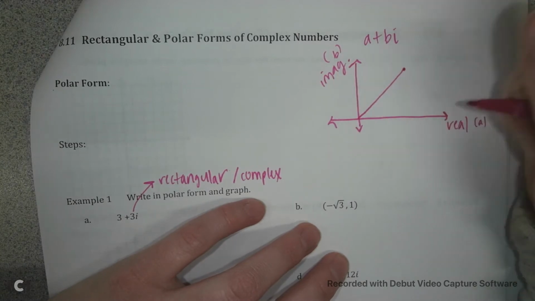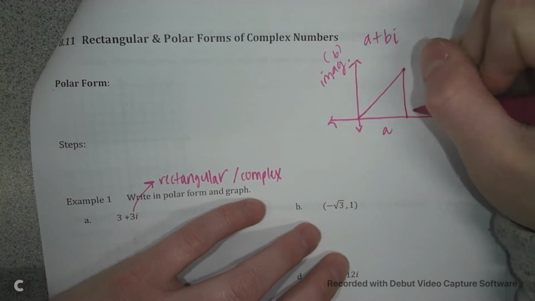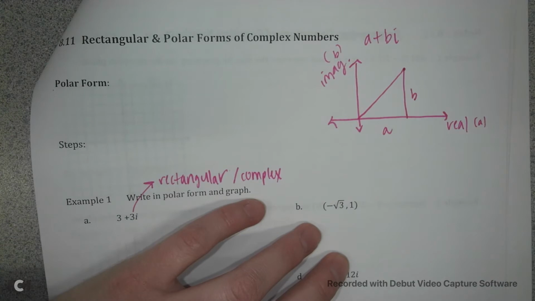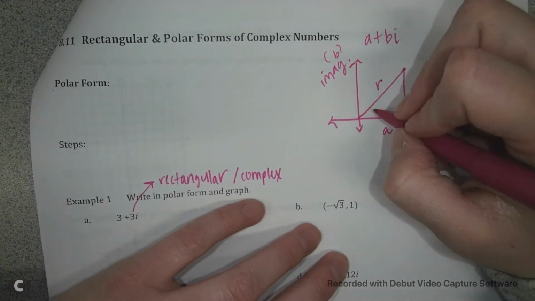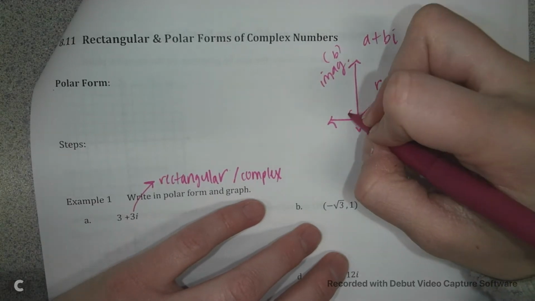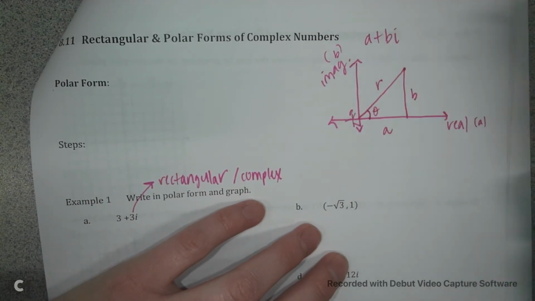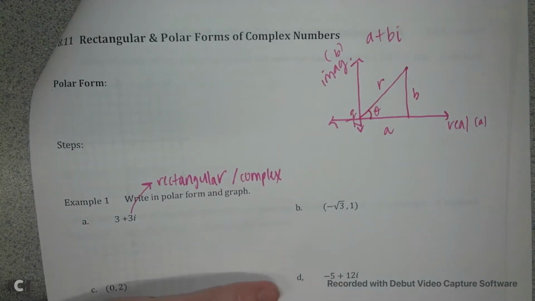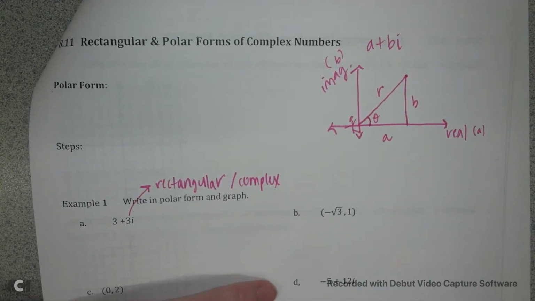So I moved over to the right a, and then I moved up b, and let's just call this vector r. Okay, so let's say that right here is where our theta is. So this is where we're going to stand. Look, there you are. Looks so nice. Okay, so you're standing there.